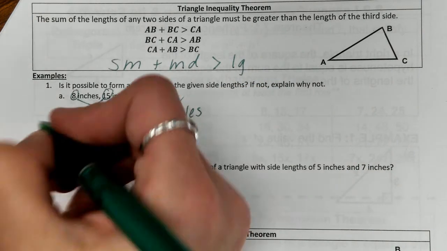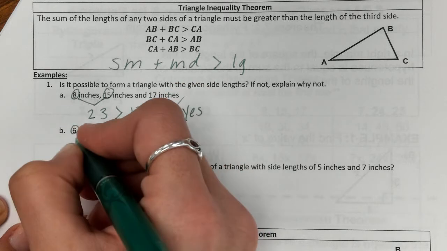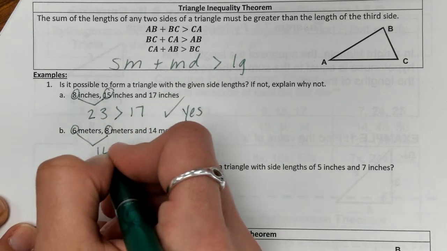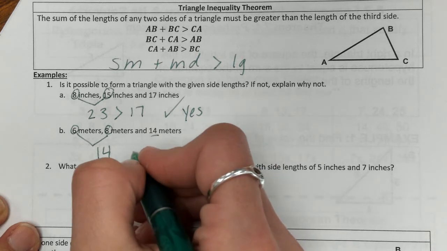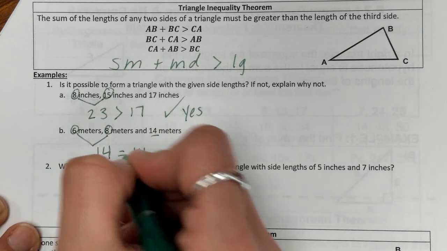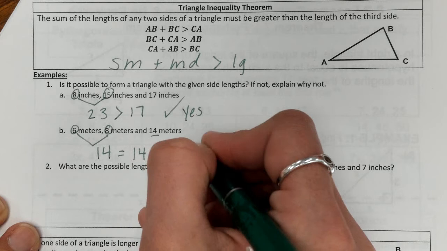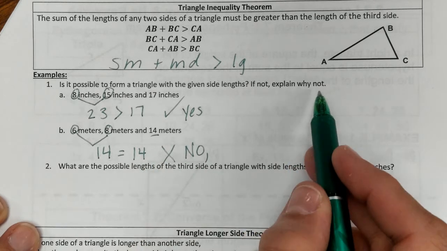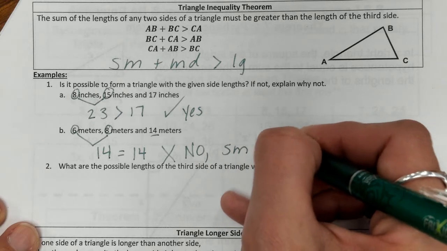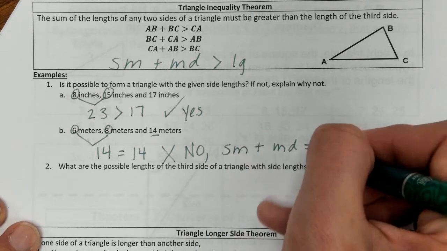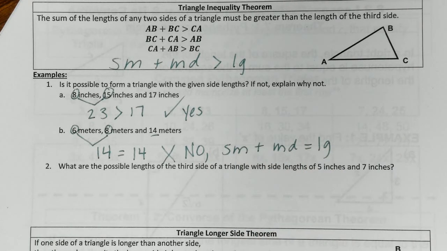Letter B, we have 6 and 14. Add those together, we get 6 and 8, I already gave you 14. Compared to our other longest side, these are equal. So no, we do not have a triangle. And it wants us to explain why. Well, easy explanation. Because your small plus medium equaled the large, and we can't have that.